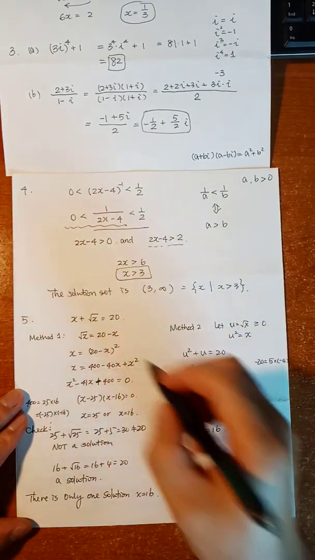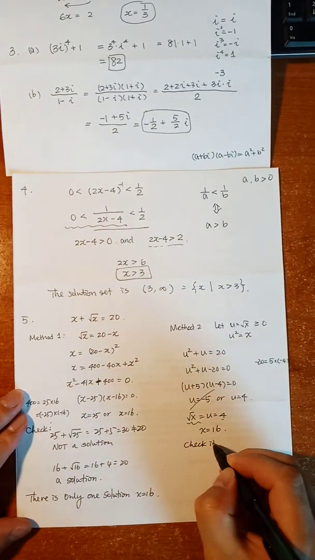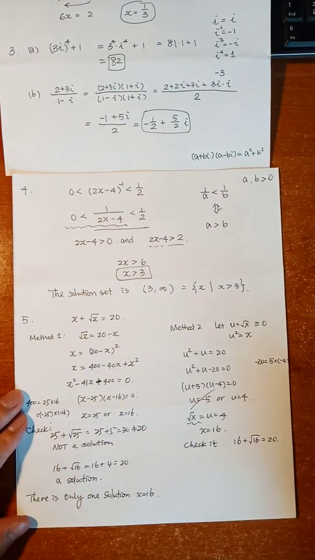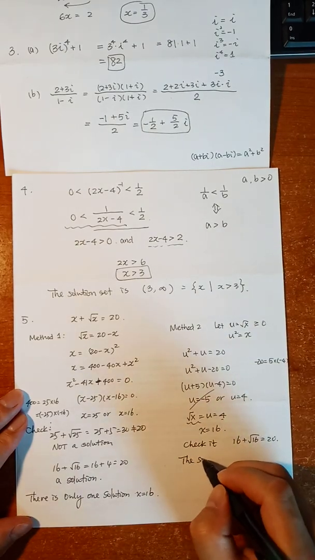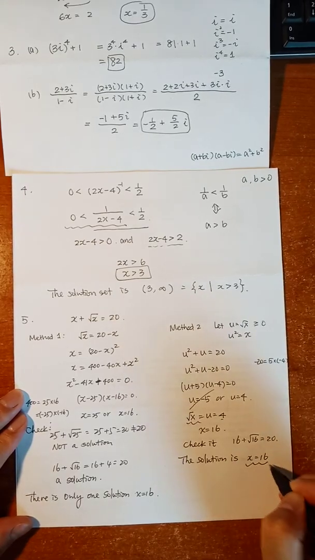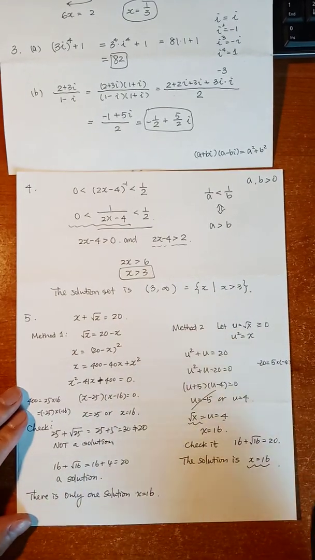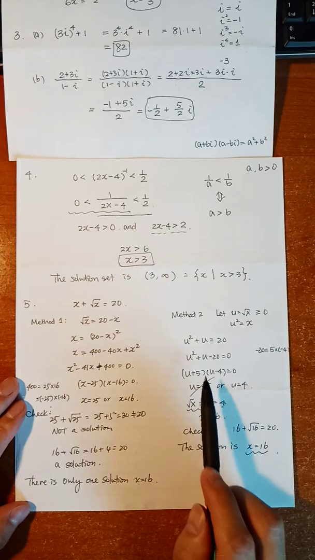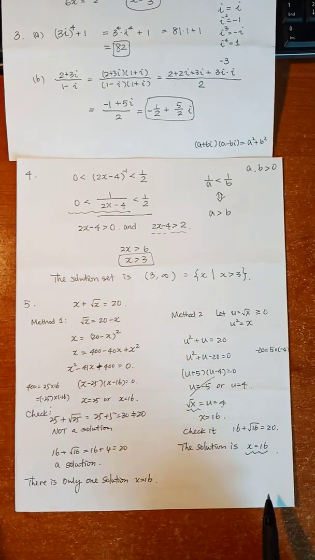After you get 16, again, you check it. 16 plus square root of 16 is equal to 20, as we already checked. So the solution is x equal to 16. For whatever method, your final answer should be in terms of x. x is the original variable, so you cannot leave u equal to 4 as an answer. That's not the answer, that's a middle step. For both methods, you're supposed to have the same solution, x equal to 16.